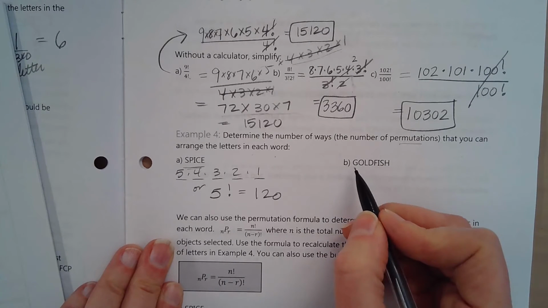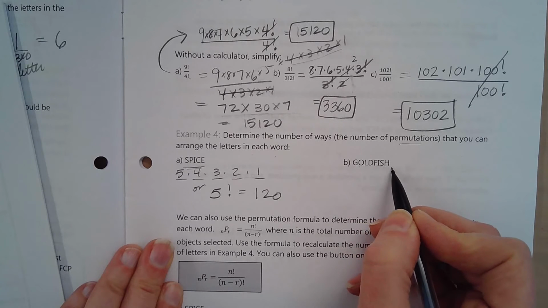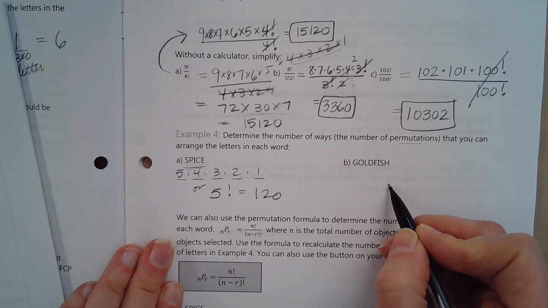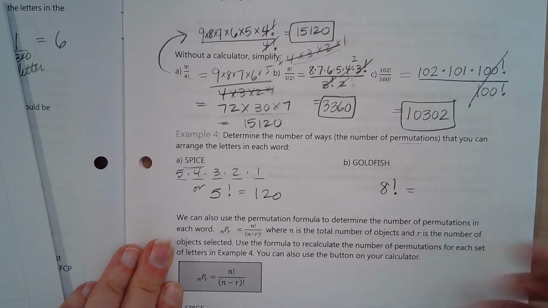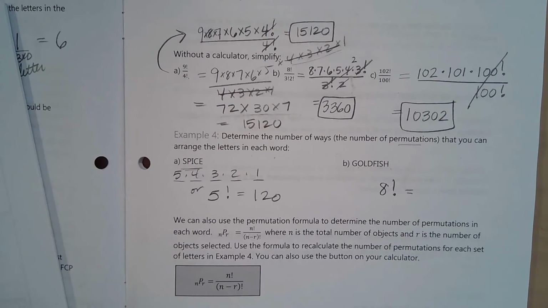What about this one? 1, 2, 3, 4, 5, 6, 7, 8. What's the short way to do that? 8 factorial, right? Or I could do my 8 slashes. So 8 factorial.